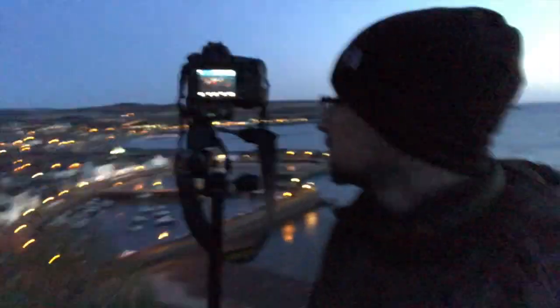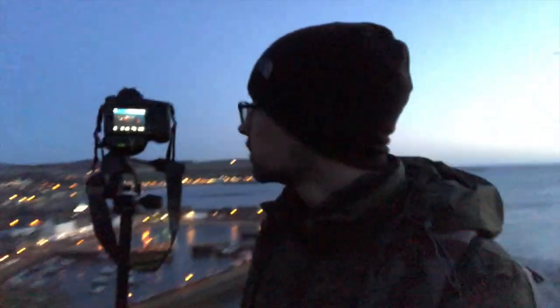You can see it's a bit brighter already. It's just a few minutes that have passed now, and things are slightly different than they were. It's a little bit brighter, but f10, 30 seconds and ISO 64. I always shoot with a low ISO when I'm shooting landscape photography, because the lowest ISO gives you the chance to have the best quality image in terms of noise or graininess.